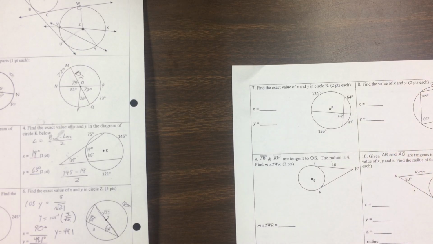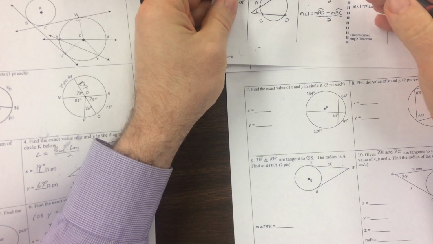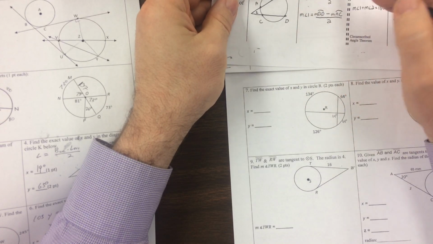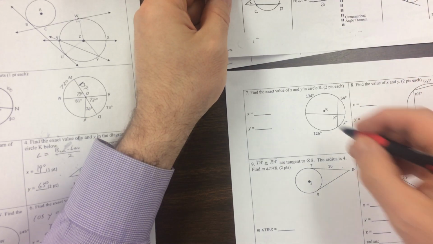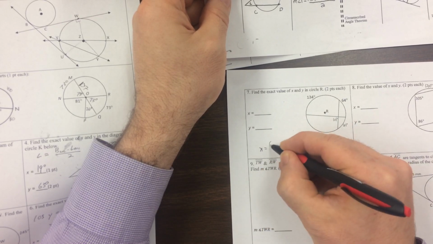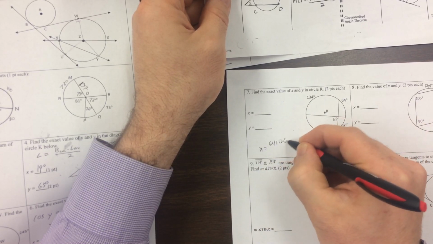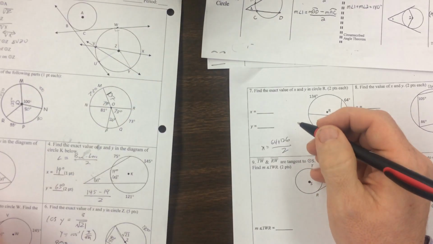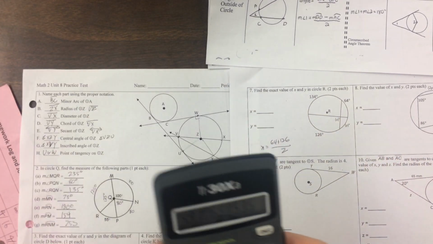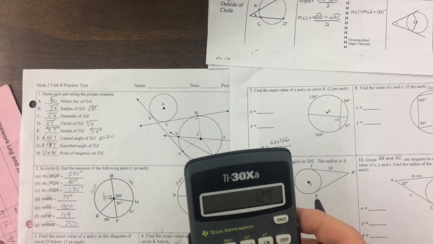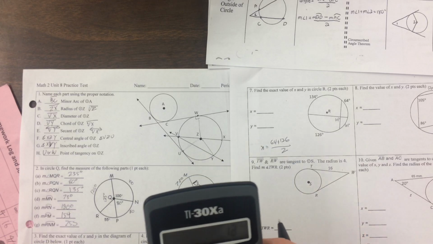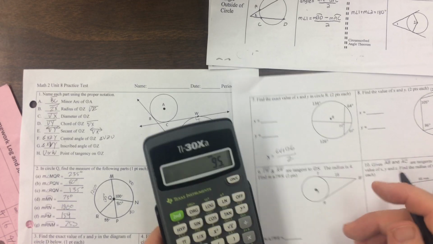I'm going to grab my reference sheet here. So this is why your reference sheet is going to be important. When you have intersecting chords, the angle is going to be equal to the average of the 2 arcs. So x is going to be equal to 64 plus 126 divided by 2. 64 plus 126 equals, divided by 2, is 95.